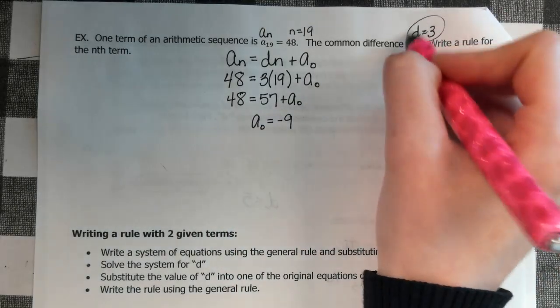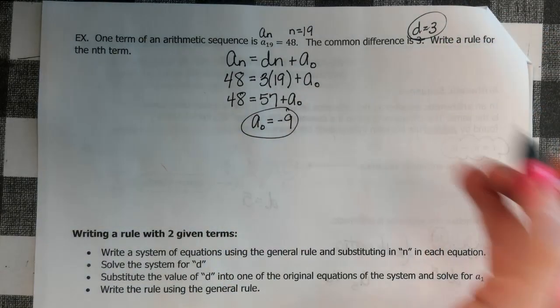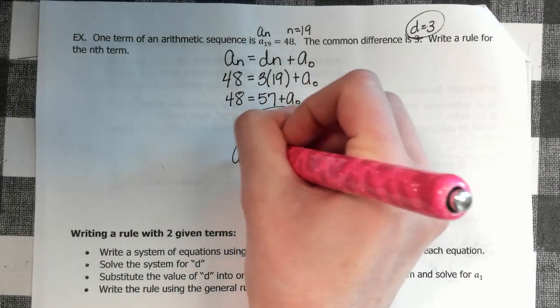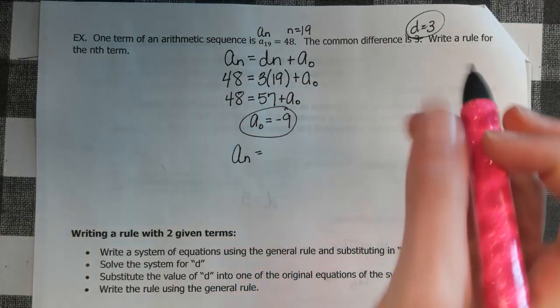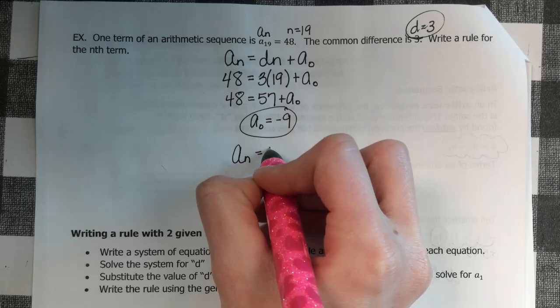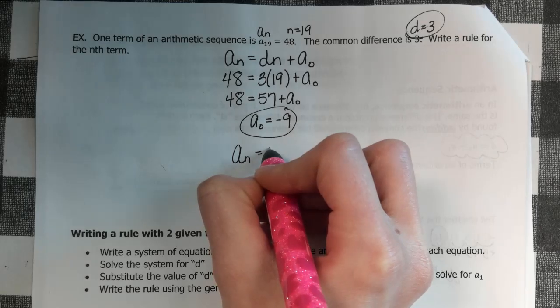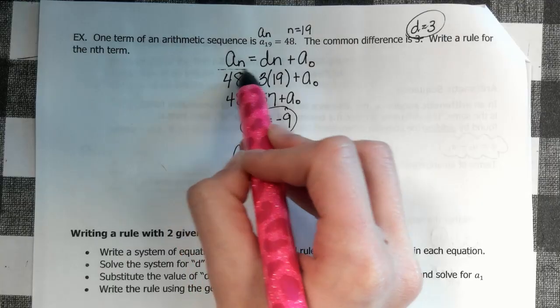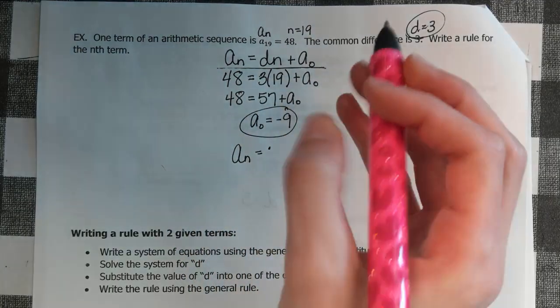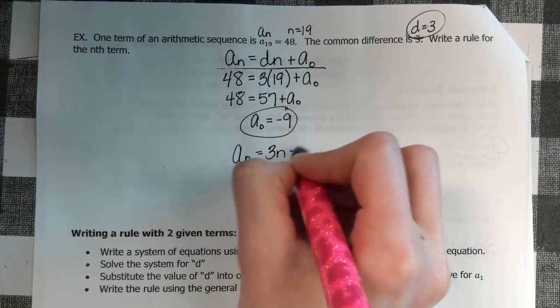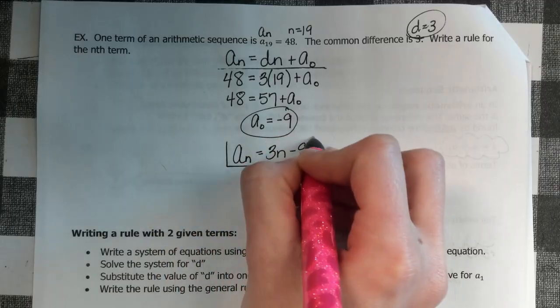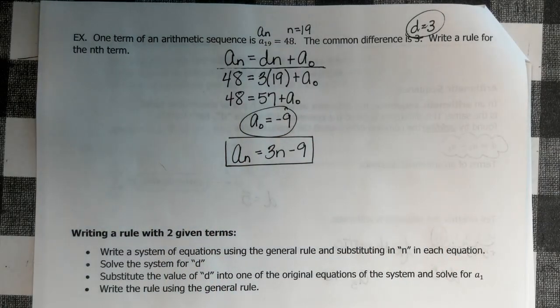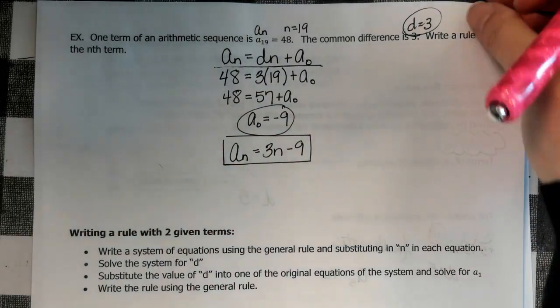So if I know my common difference and I now know my A naught, I can come up with my formula. A sub n is equal to what? If this is my formula, 3n minus 9. Good. Okay, we good with that?